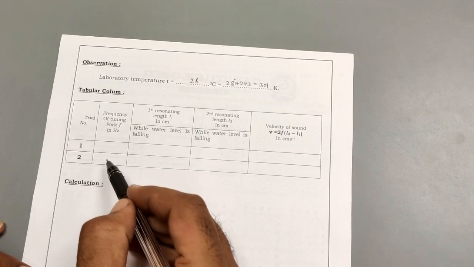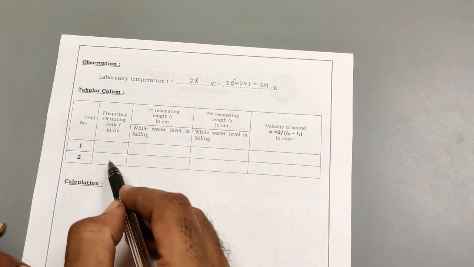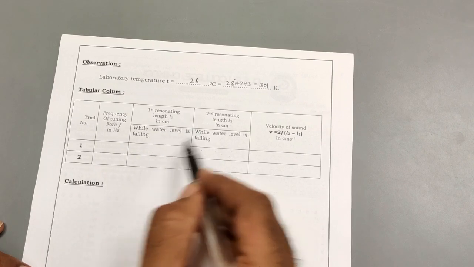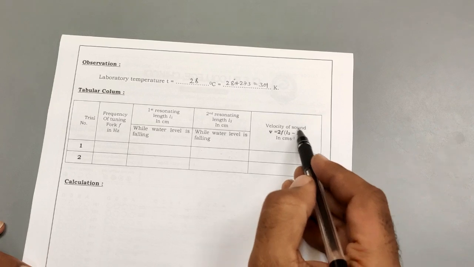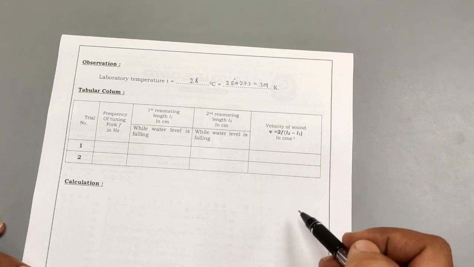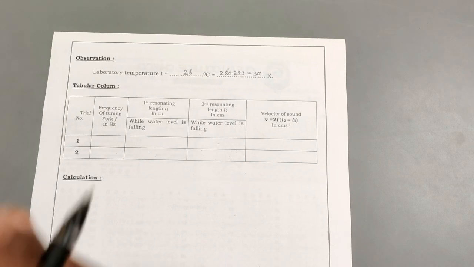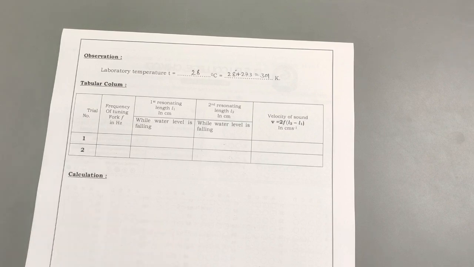Next, you change the tuning fork, the frequency will be changed. Frequency change ಮಾಡಿದ್ಮೇಲೆ ಅಥವಾ tuning fork change ಮಾಡಿದ್ಮೇಲೆ you should again take two resonating lengths. ಮತ್ತೆ ಎರಡು resonating length ಗಳನ್ನು ನೀವು ತಗೋಬೇಕು, L1, L2. After that, you have to calculate the velocity of the sound, right? Okay, so that is all about the observation and observation table. We'll go for the procedure now. We'll see the instrument, we'll take the readings L1, L2, and we'll come back to this table again, okay?